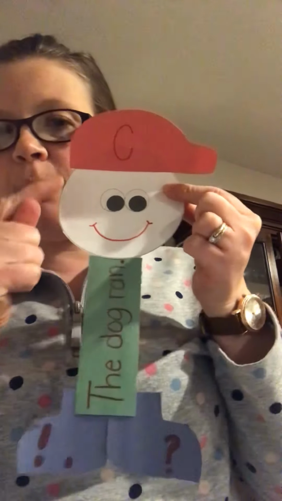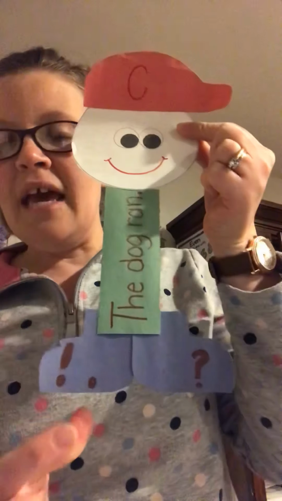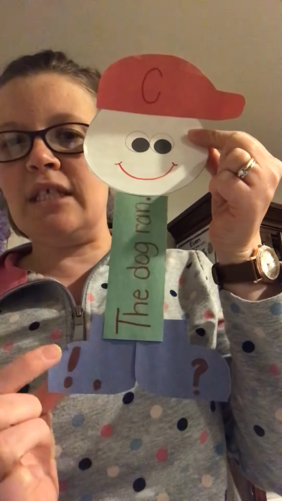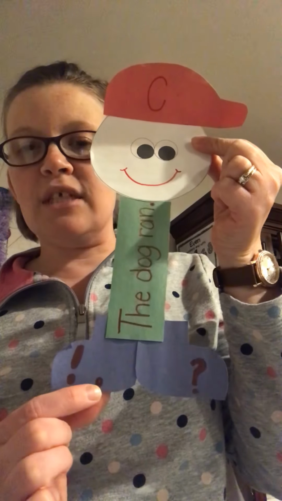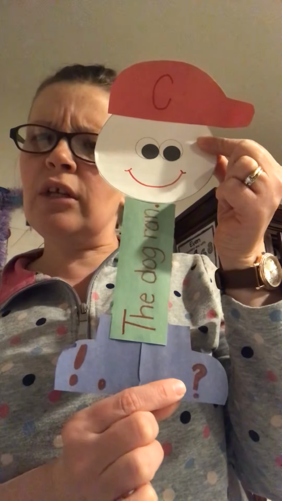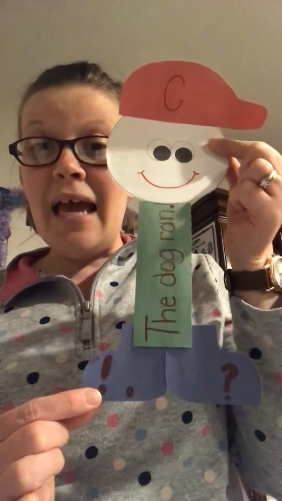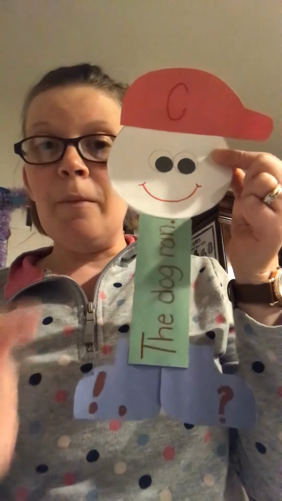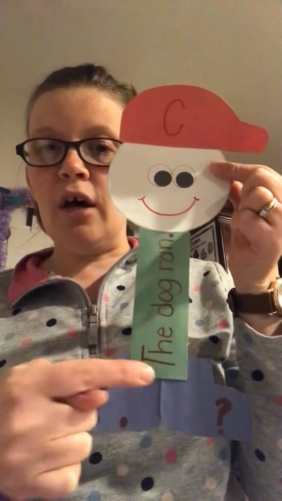For a sentence to be complete, it needs to have a head, which is what we call the capital, and it needs to have feet, which is the punctuation marks. It could be just a regular statement with a period. It could be a question, or it could be an exclamation, exciting sentences. Capital letter, punctuation, complete thought.